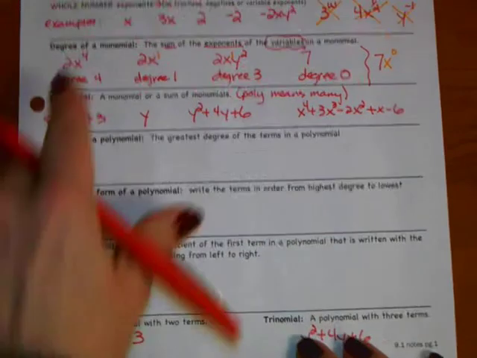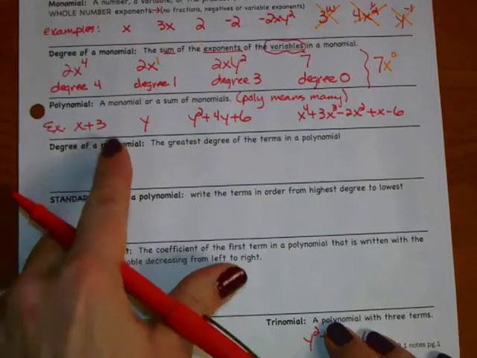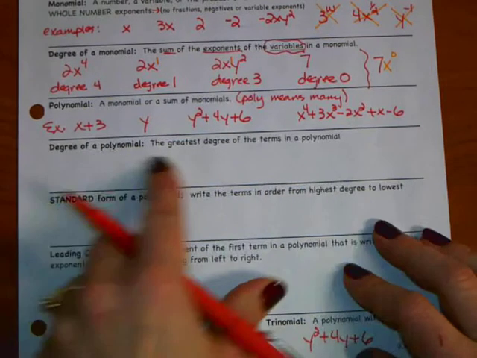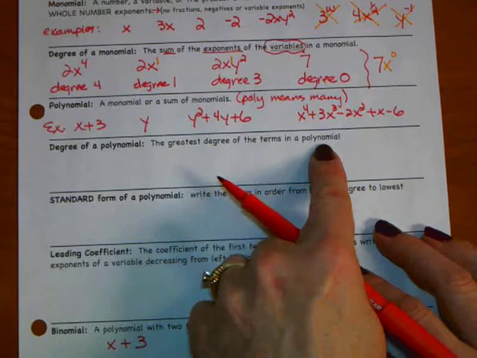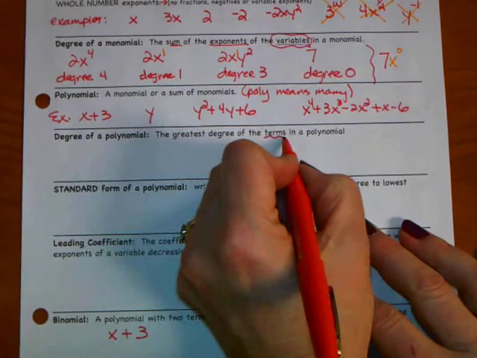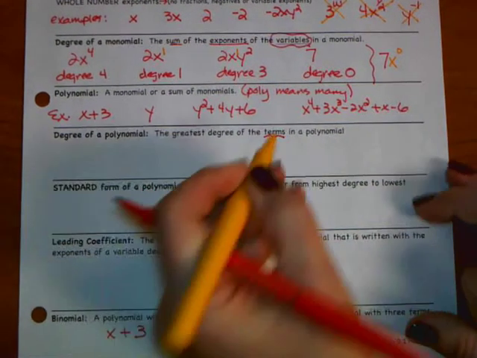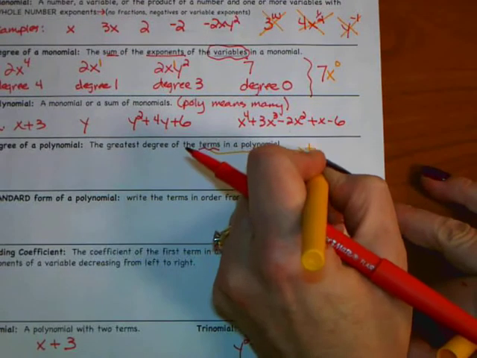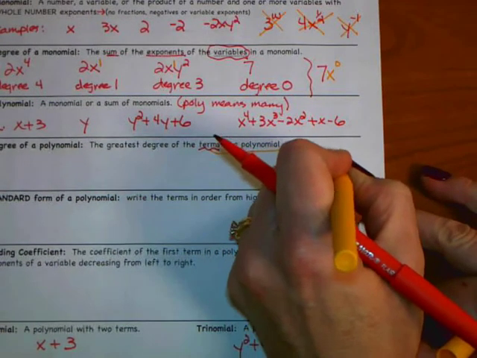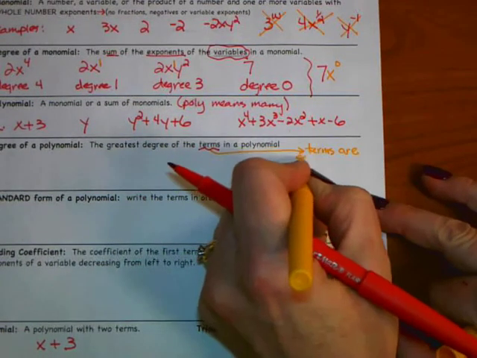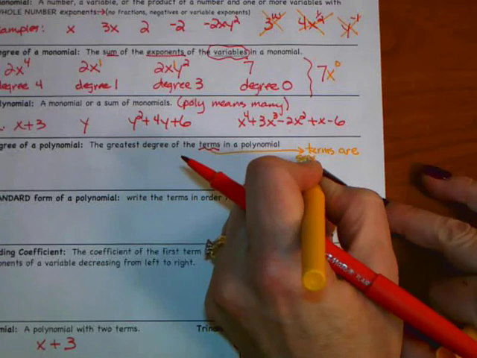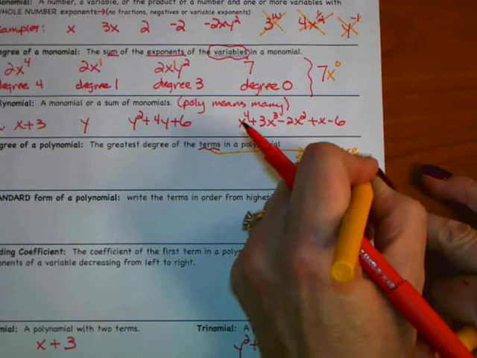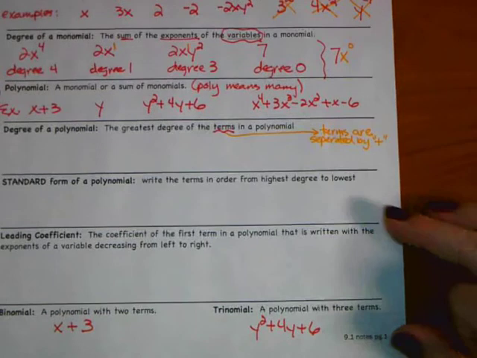Okay, now we talked about the degree of a monomial. Now we're going to talk about the degree of a polynomial when there's more than one term. The greatest degree of the terms in a polynomial. Now let's talk about terms. Terms are separated by a plus sign.